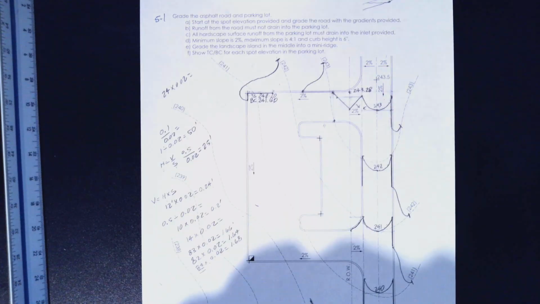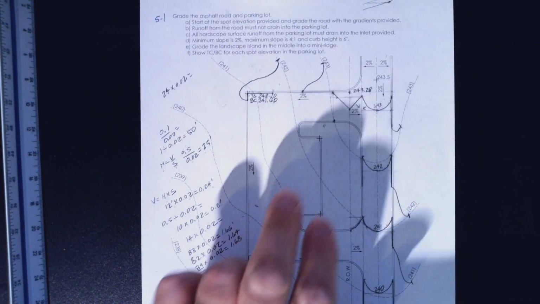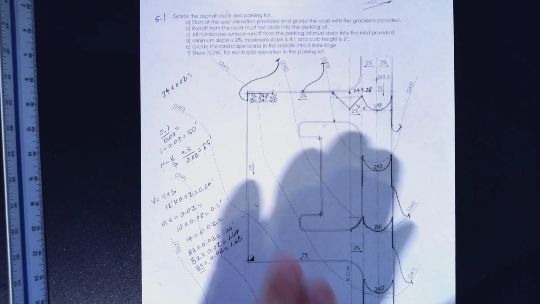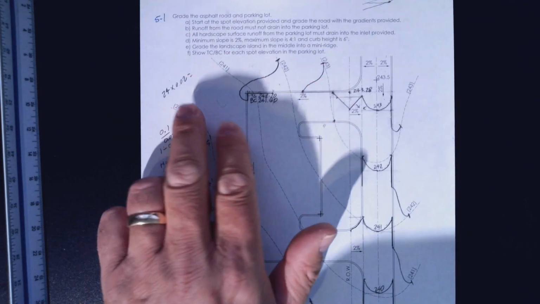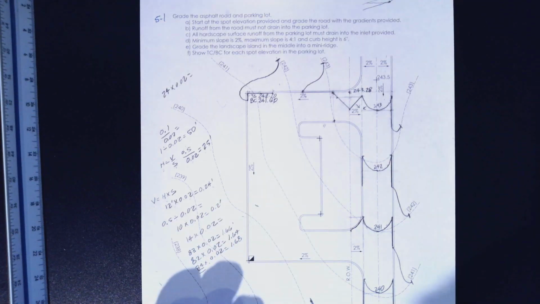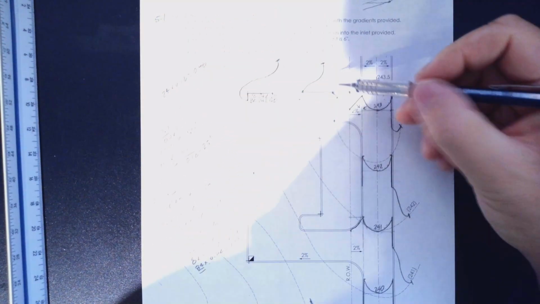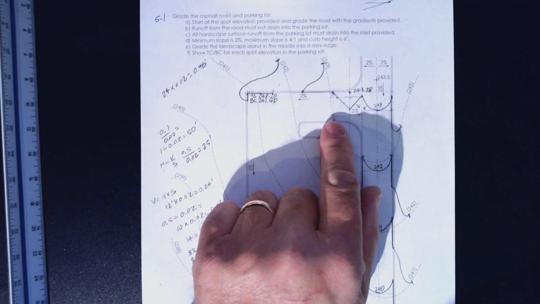So this would be 243 minus, whoops, what did I say? 24 times 0.02 equals 0.48 feet. So it drops 0.48 from here to here.